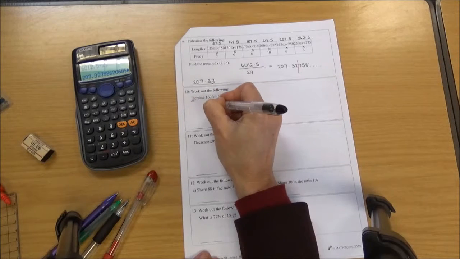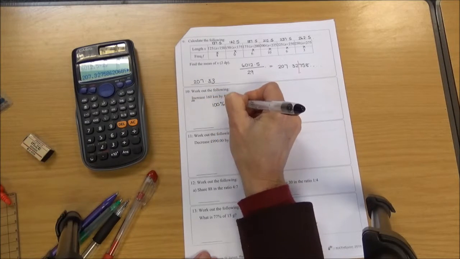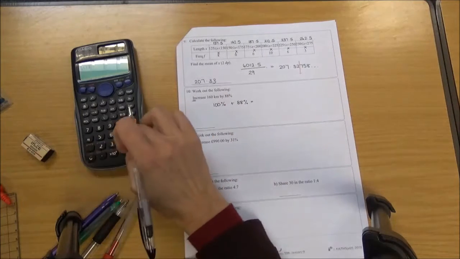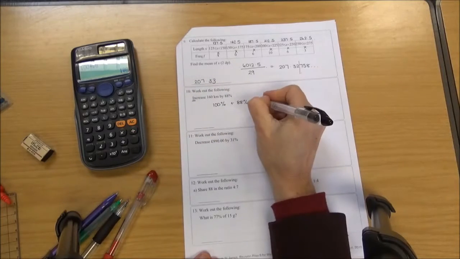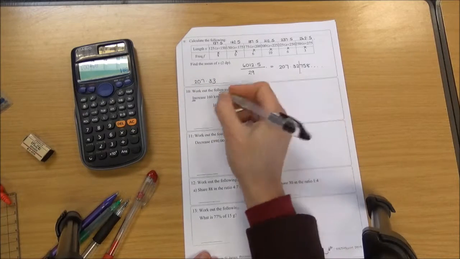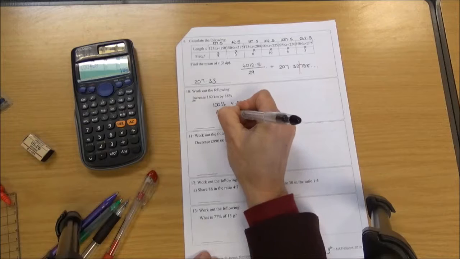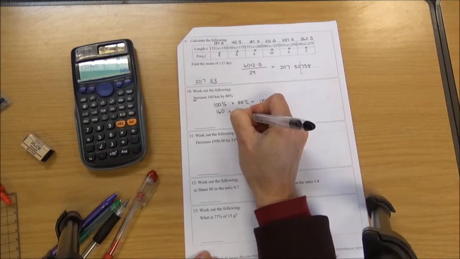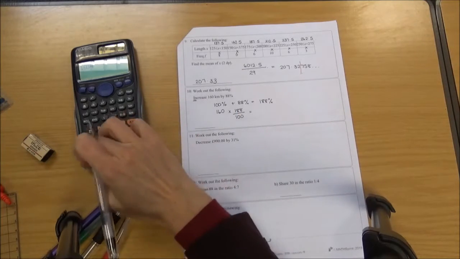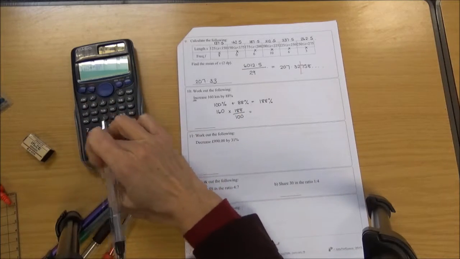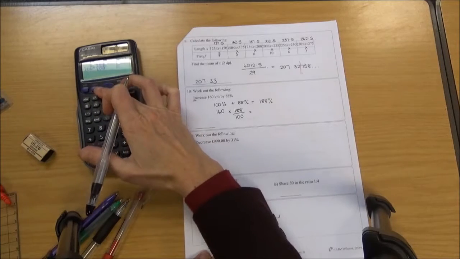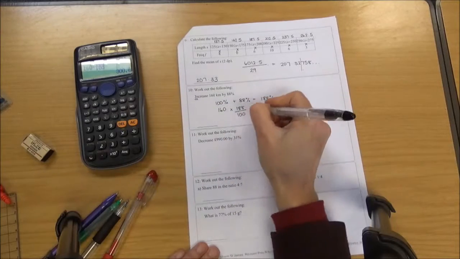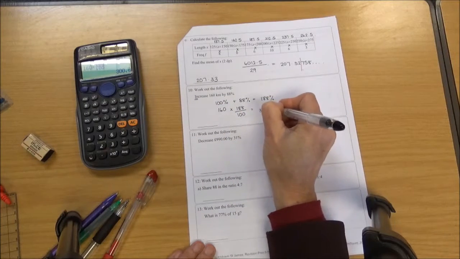Increase means start with 100 and add. I get 188. I've got 160 kilometres multiplied by my percentage, which means I put it over 100. I'll put plus multiply. 300.8.